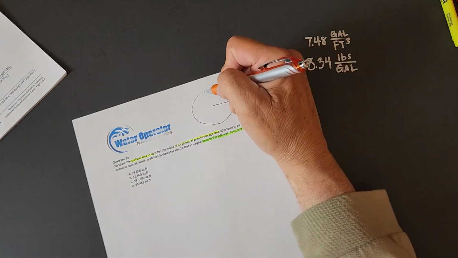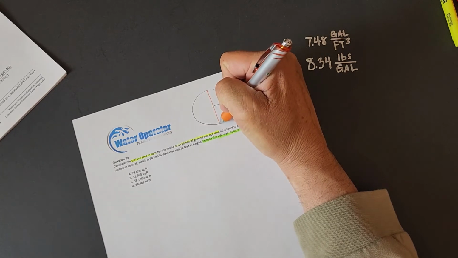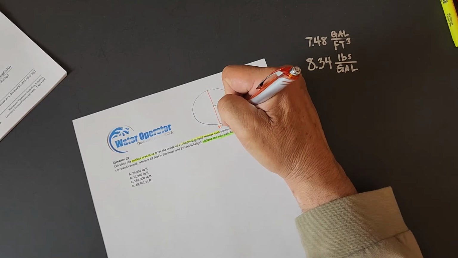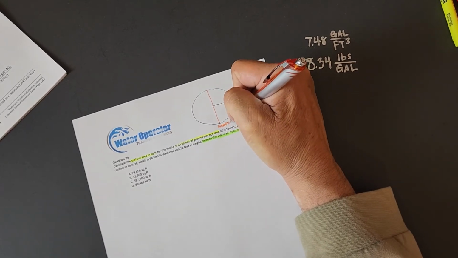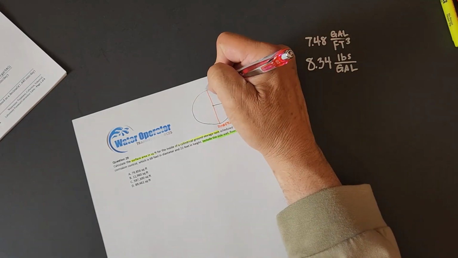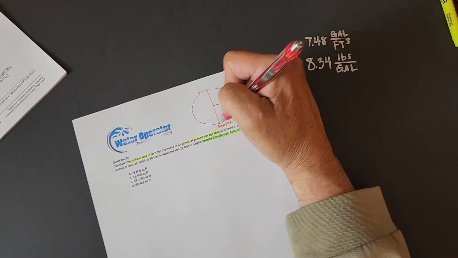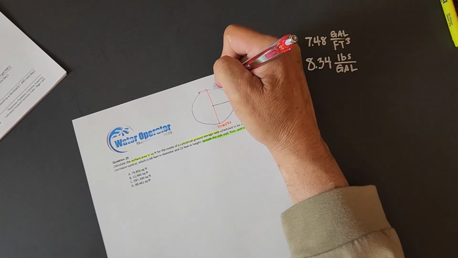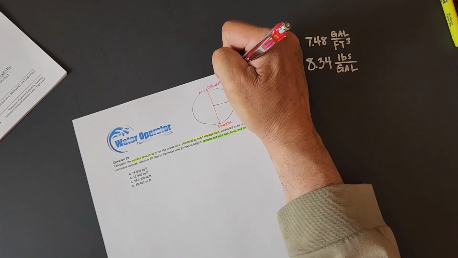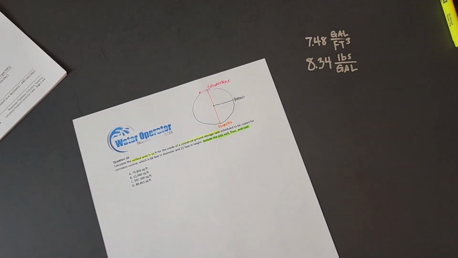If I go from one edge to the furthest edge, I call that the diameter. If I start at one point and go completely around the entire circumference, I will have circumference.